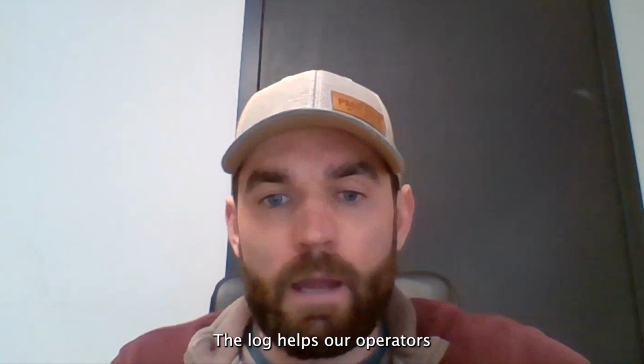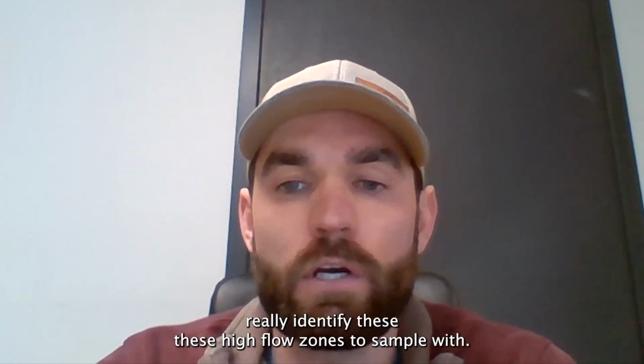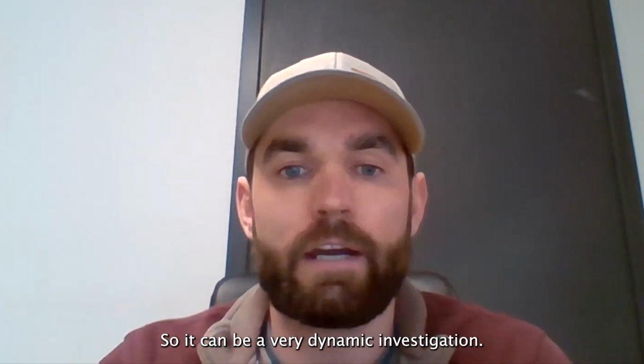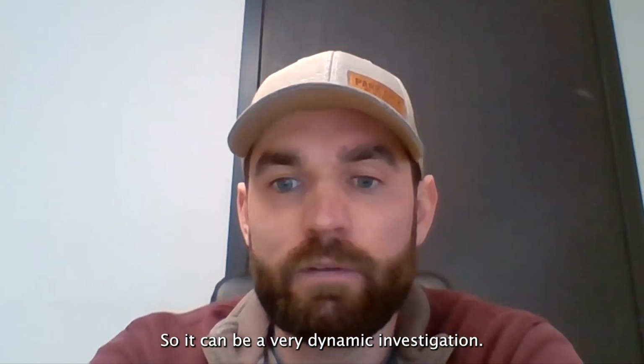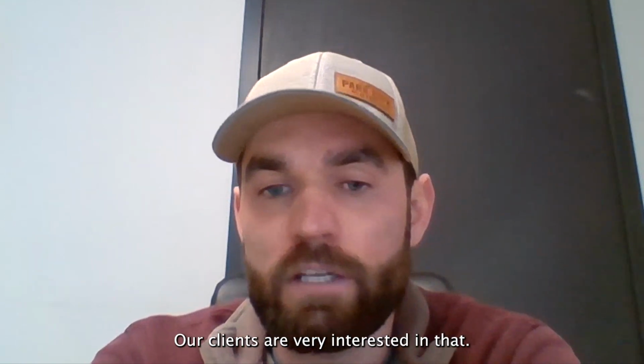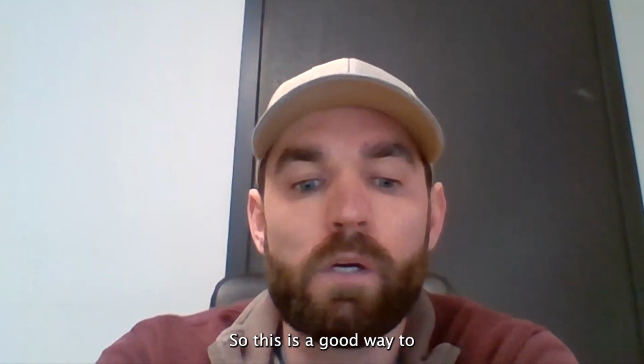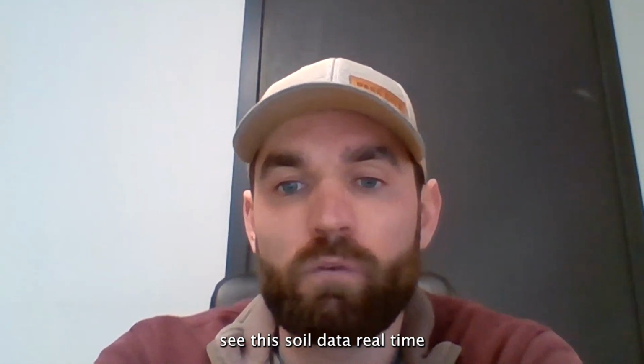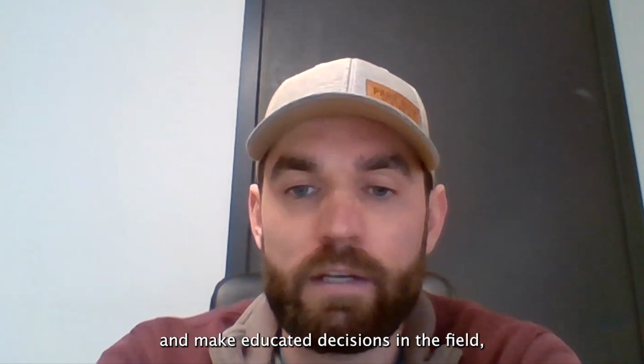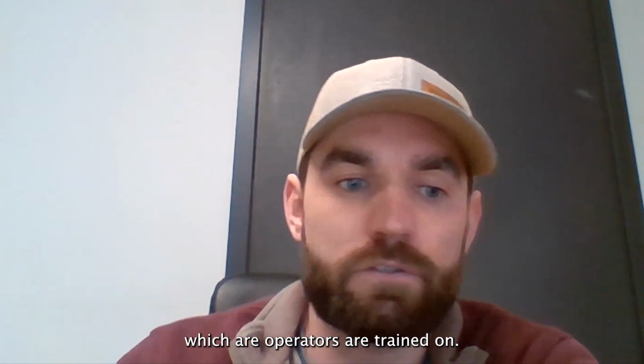The log helps our operators really identify these high flow zones to sample with, so it can be a very dynamic investigation. Our clients are very interested in that. They don't want to go in blind, so this is a good way to see this soil data real time and make educated decisions in the field, which our operators are trained on.